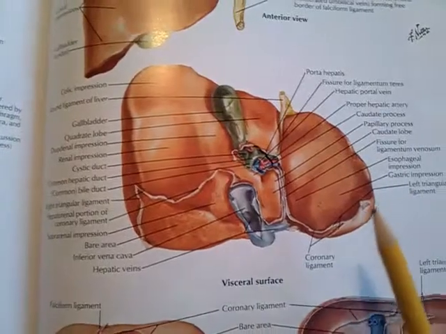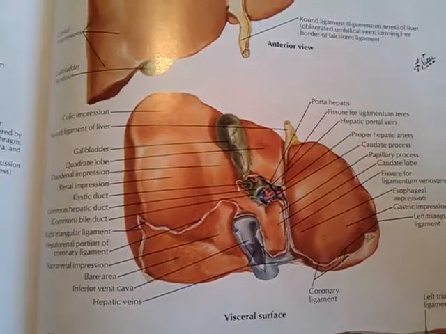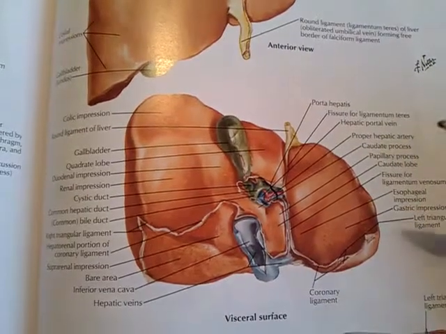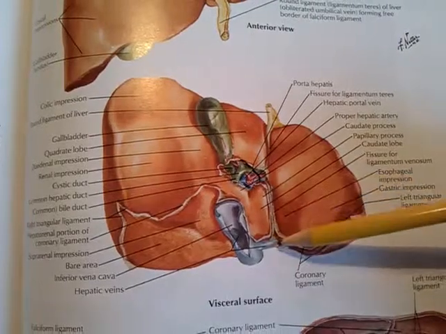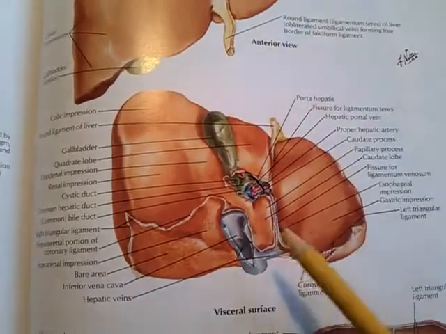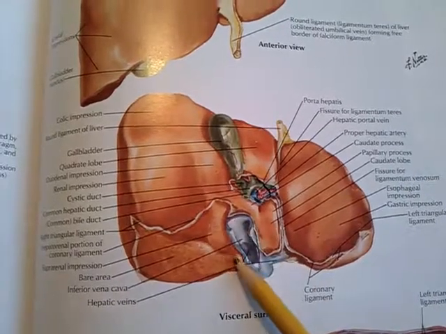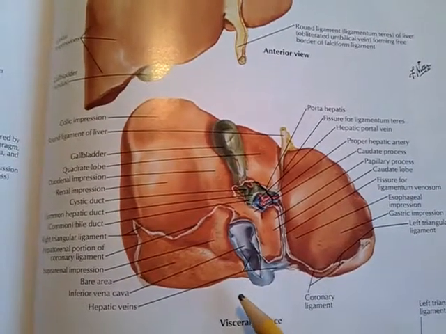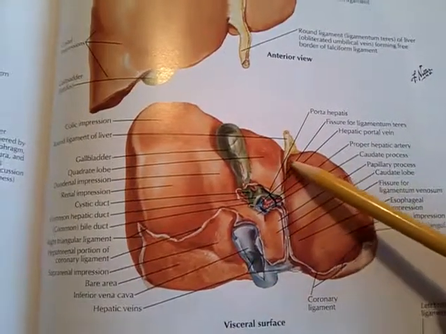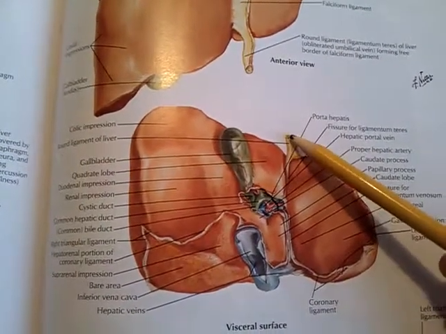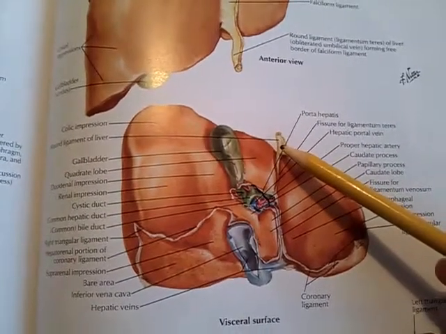Now this visceral surface also is marked by the fissure for ligamentum venosum here, a groove for the inferior vena cava. This is the inferior vena cava, so it lies in the groove for the vena cava. Fissure for ligamentum teres. Here you have the ligamentum teres, also called the round ligament of the liver.